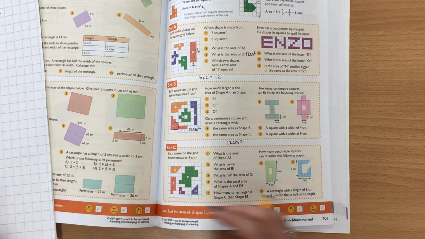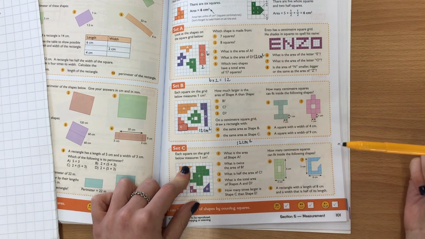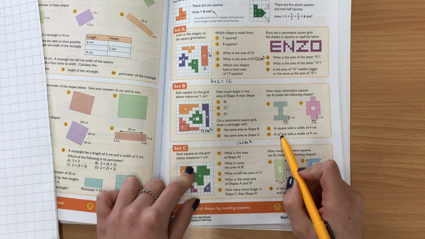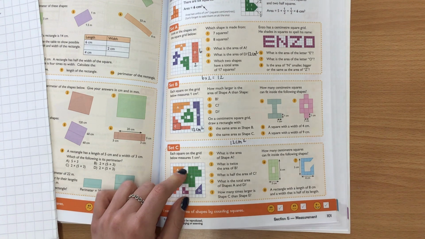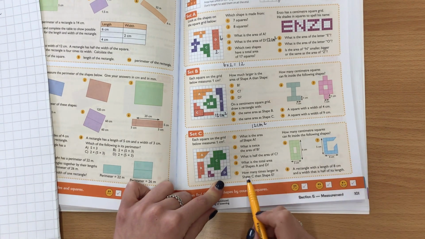Okay, let's have a look at set C now. So before, when you're doing set B, on these ones you just need to be counting the squares, and on these ones you need to draw a square with a width of 4 centimetres. So think about what you know about a square. Set C then, let's look at question 5.